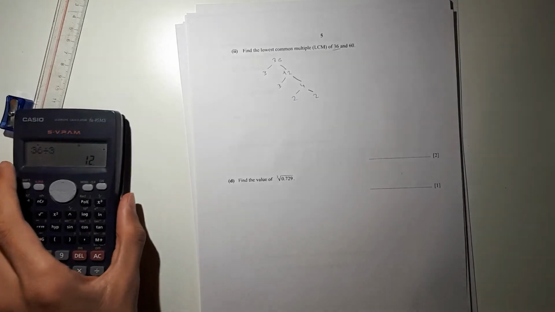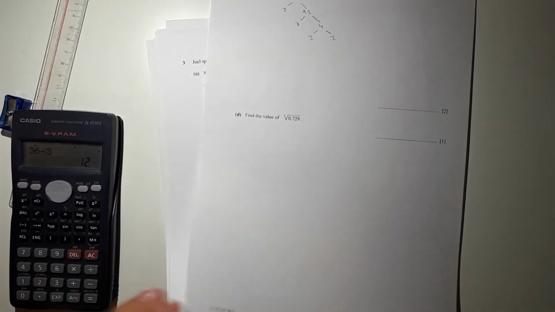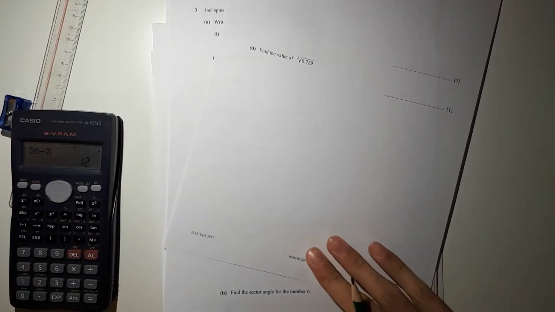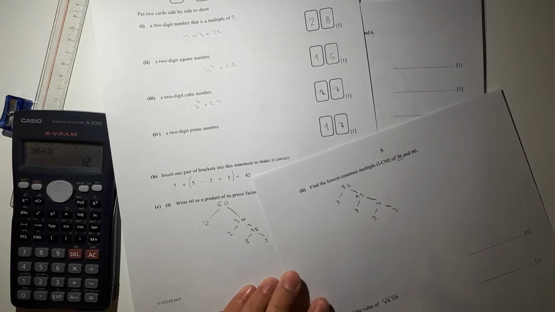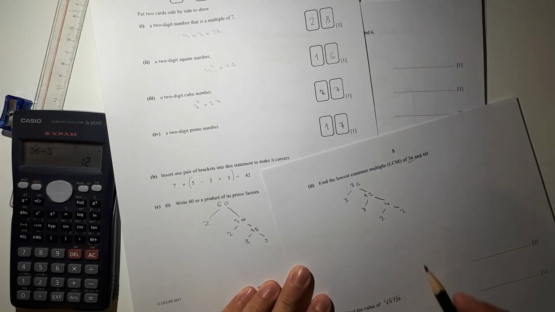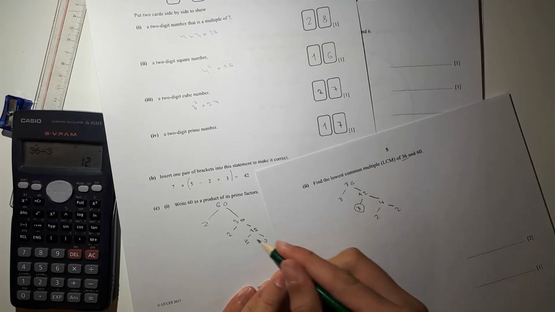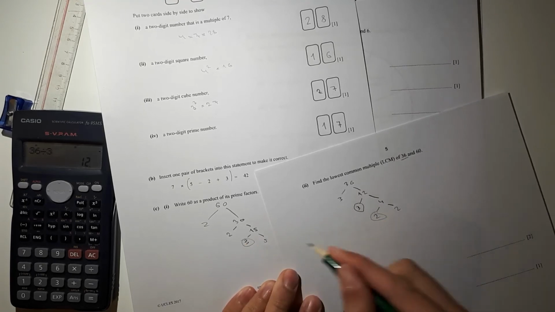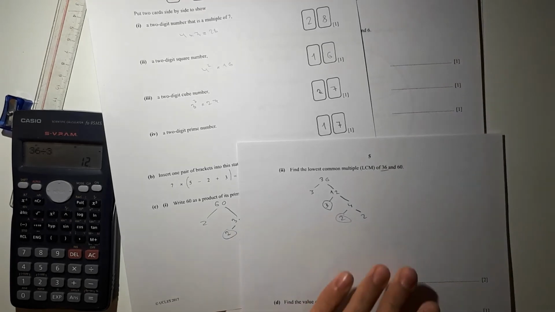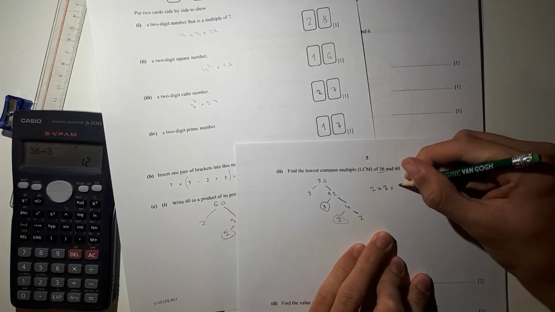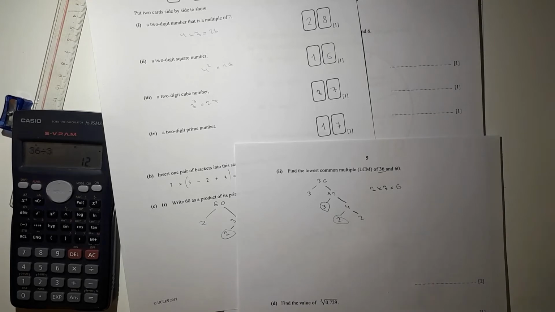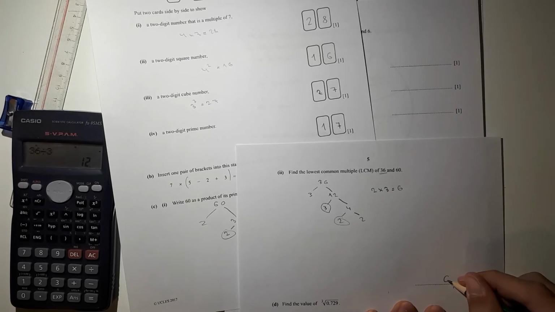What we have to do here is find common prime factors and take only one of them. So we have 3 here, and 3 here, and 2 here, and 2 here. So we have to make 2 multiplied by 3, giving us 6. So the lowest common multiple of 36 and 60 is 6.